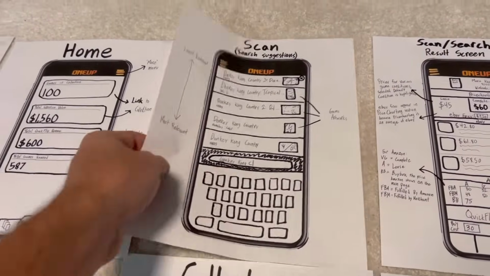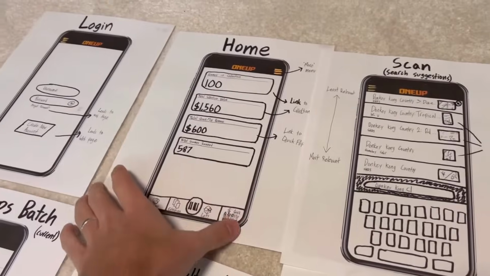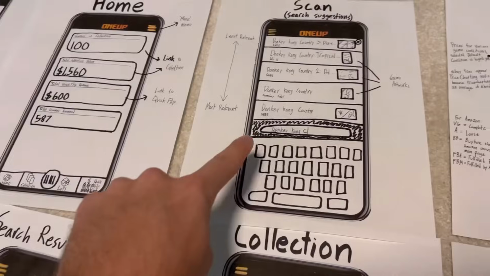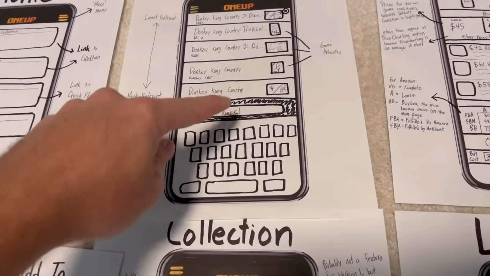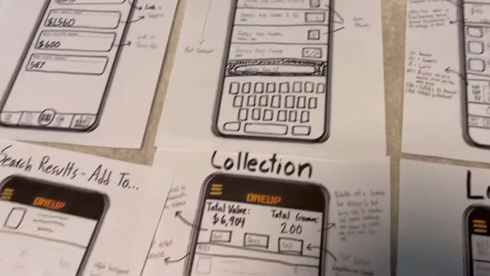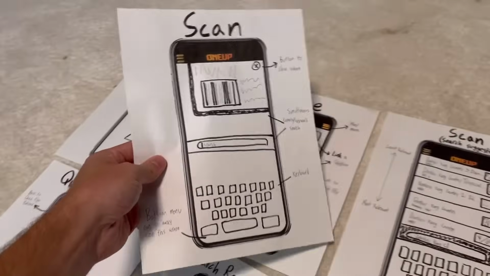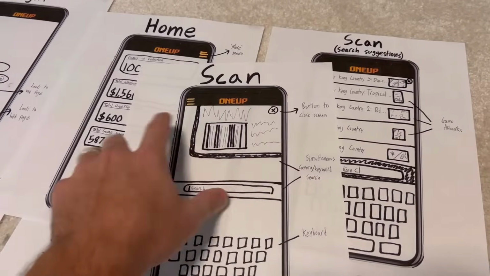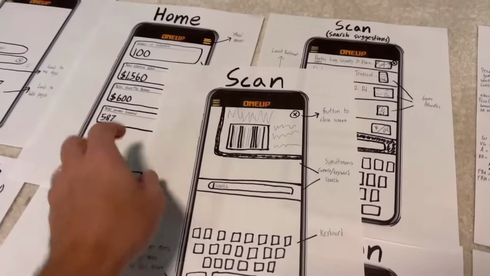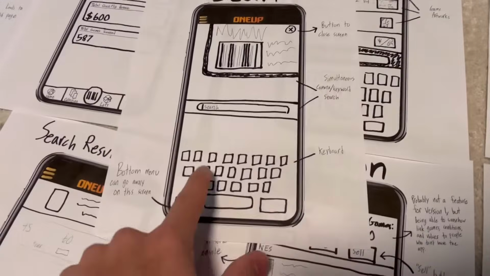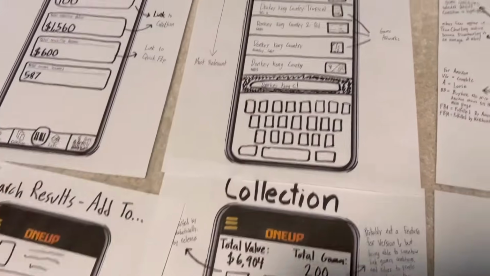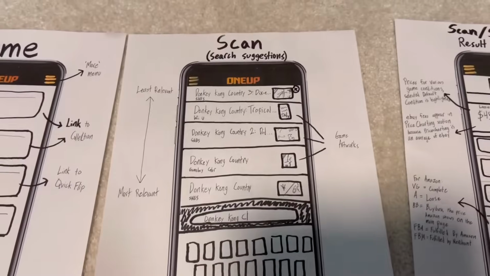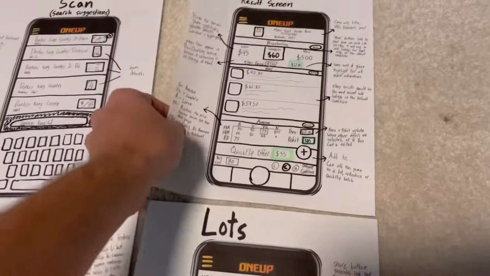My initial idea for the scan screen, I want this to be as seamless as possible. So my idea is you touch this button and then this screen comes up, which brings up both at the same time. Actually, that's not quite right. This right down here, search. It brings up your keypad and your camera at the same time so that you don't have to click an extra button to scan a barcode, or if you want to do a keyword search for a game. And then these are the results that would come up if you're searching for Donkey Kong C. Over here, scan and search.